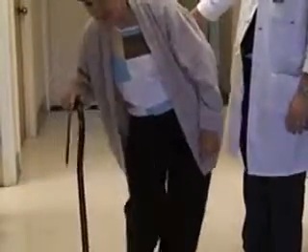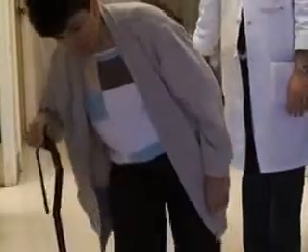Once she's out in the open, she fares a little better. However, her shortened stride length and severe truncal dystonia, here leaning towards the right, which could be described as Pisa syndrome, which is frequently seen in MSA, are causing her severe gait disturbance.